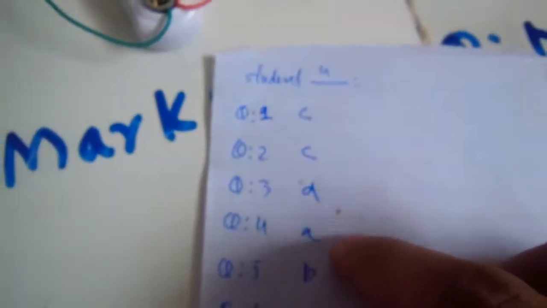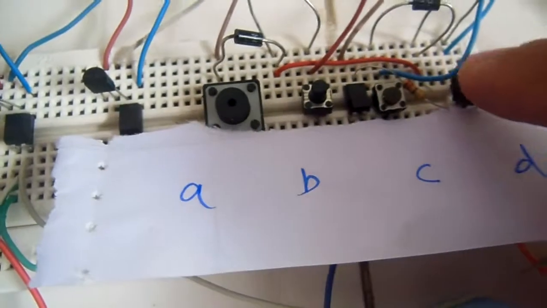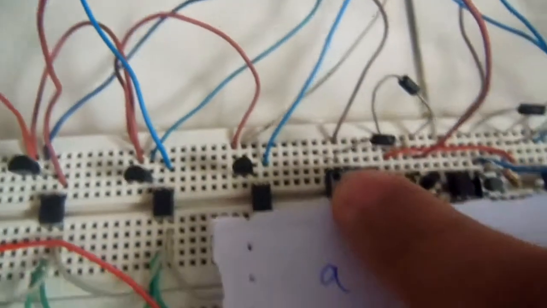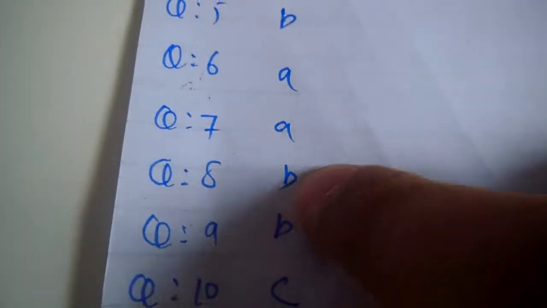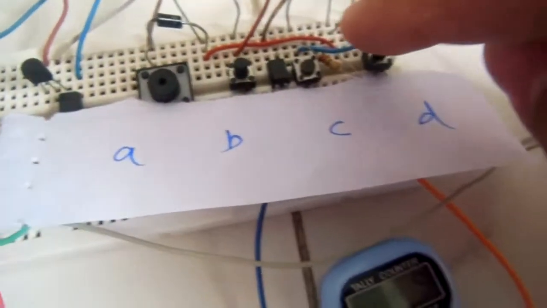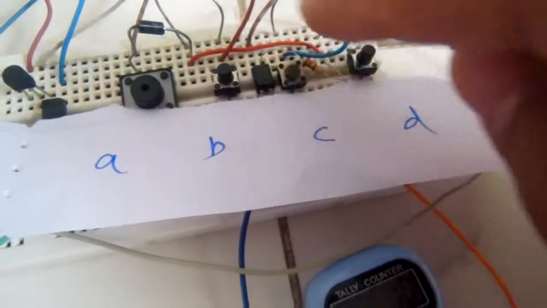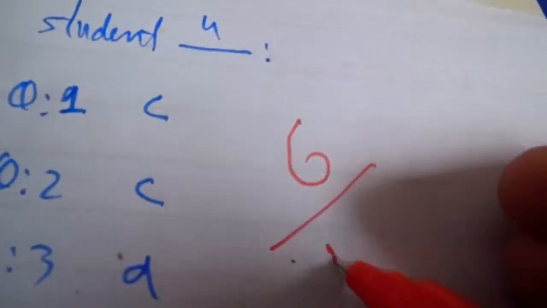Student 4 answers C, C, A, A, then C, C, T, A, then B, A, A, then B, B, C. 10 questions have been solved and the marks obtained are 6. So we can write 6 divided by 10.